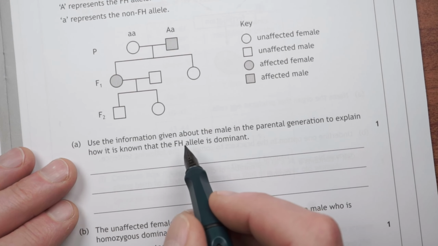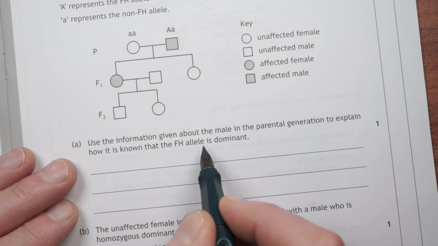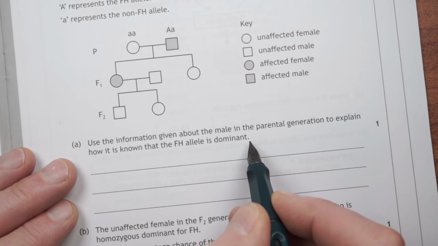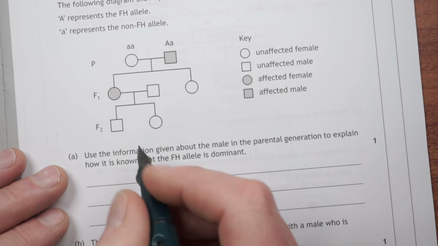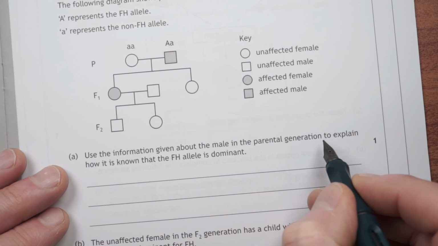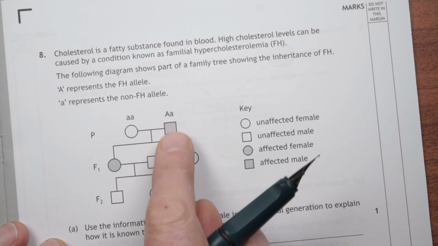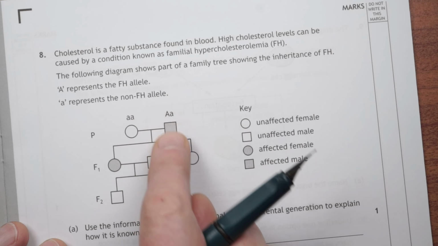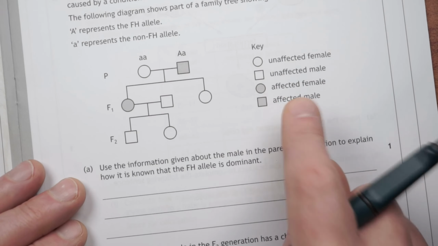Use the information given about the male in the parental generation to explain how it is known that the FH allele is dominant. Right. Now this is a kind of tricky question because the wording of it is a little tricky. It says use the information given about the male in the parental generation. Okay, well there he is there. Right, and what's the information we've got? Well, we've got the information that he's heterozygous and that he's affected. He has the disease. He has FH. And that's it. That's all you have to write for that answer.